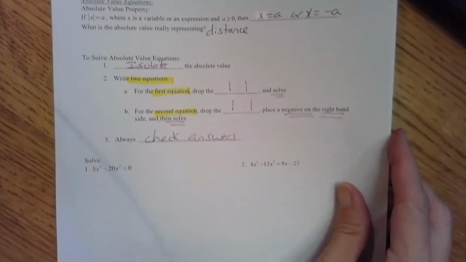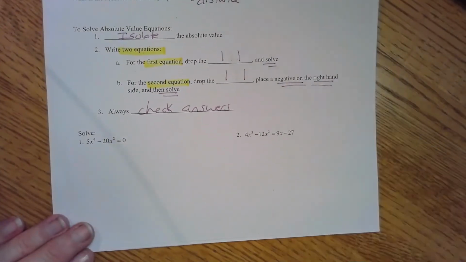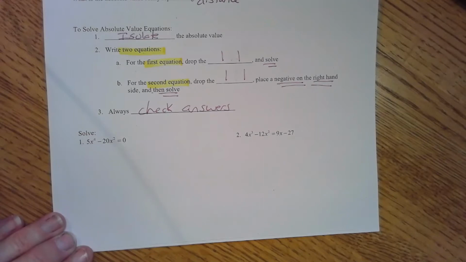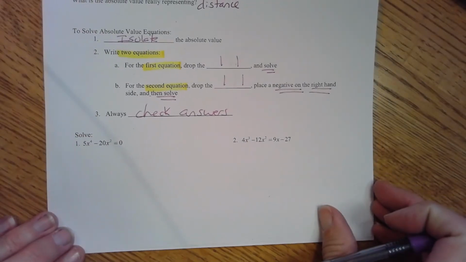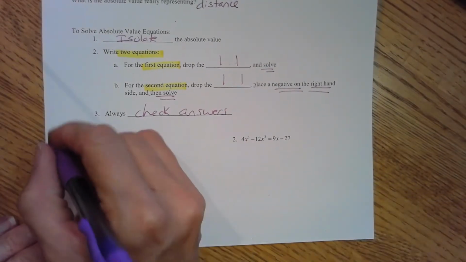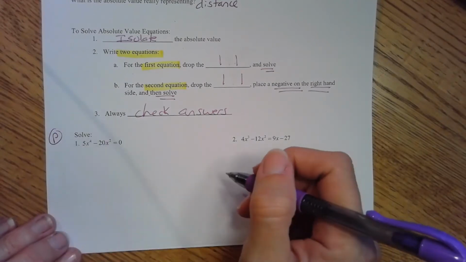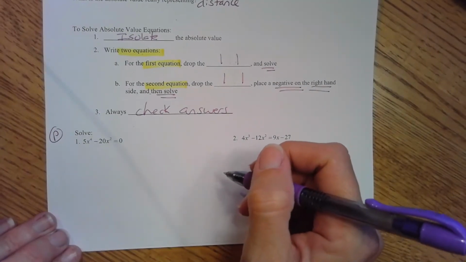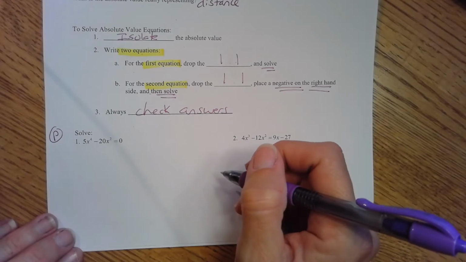So let's go ahead and try number one. The first thing you want to look at is: is it polynomial, radical, or absolute value? Well, we have x to the fourth and x to the second, so we know it's going to be polynomial. And how do we solve polynomials in 1.6? We're going to solve by factoring.